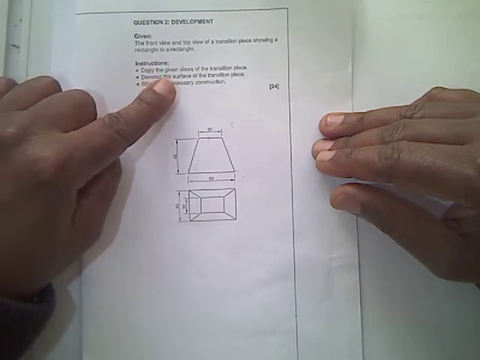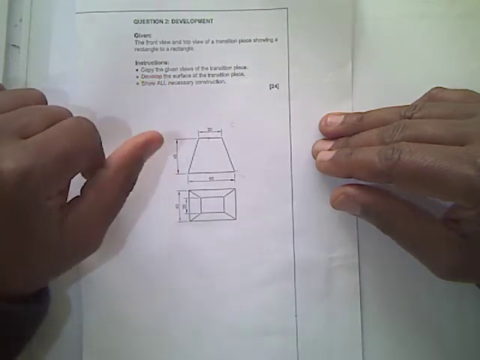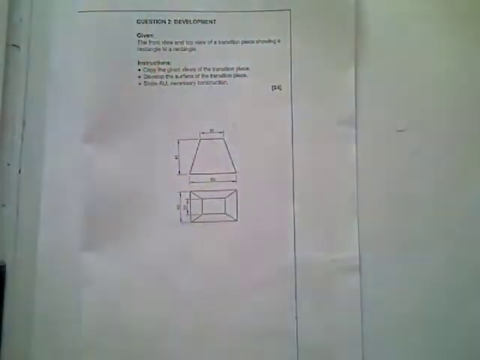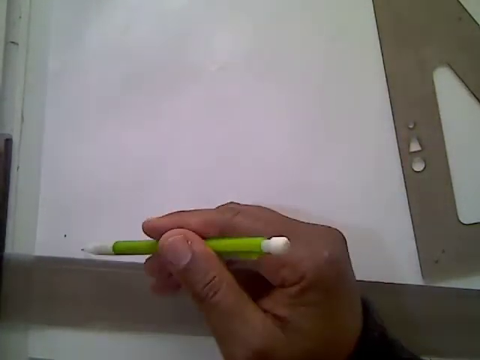Instruction: copy the given views of a transition piece, develop the surface of the transition piece. This one is a much easier one. We'll start with this one for those that did not get to understand the issues of true lengths of development in grade 11. We will start with this one. We'll go to a more complex one as we go along.